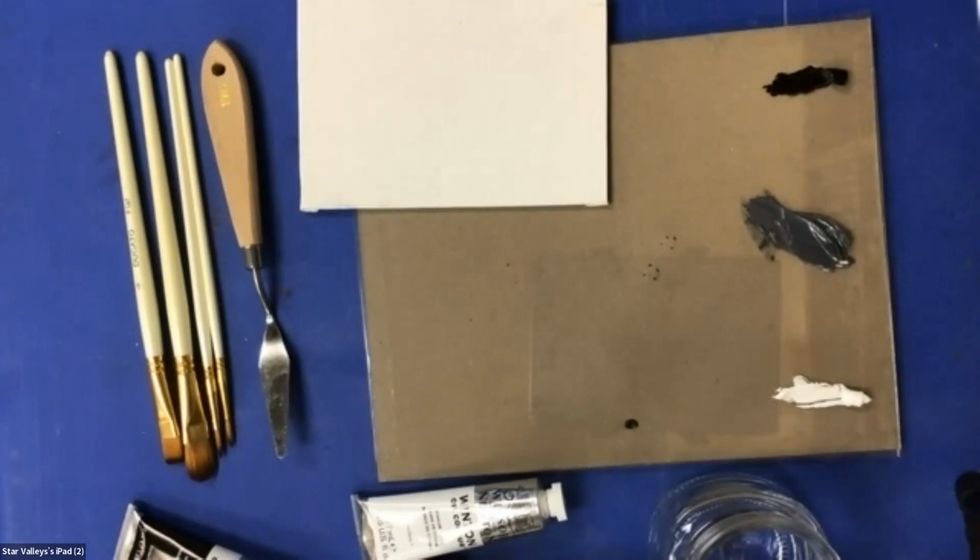We're probably not for this one. No, we can always squirt more.